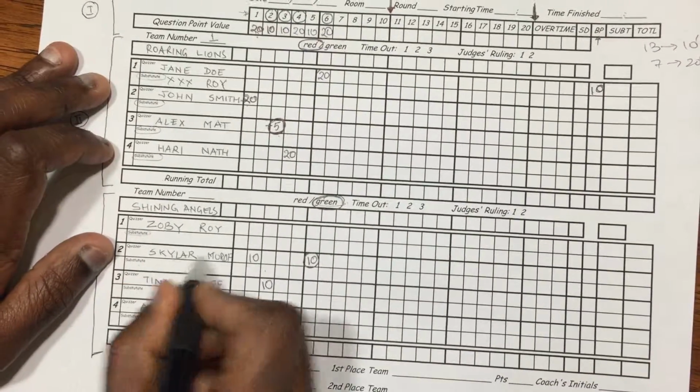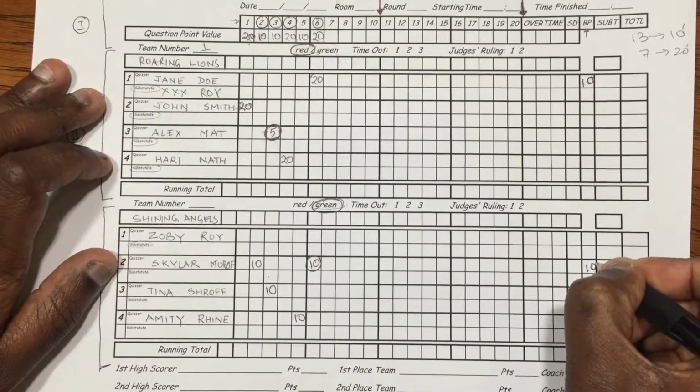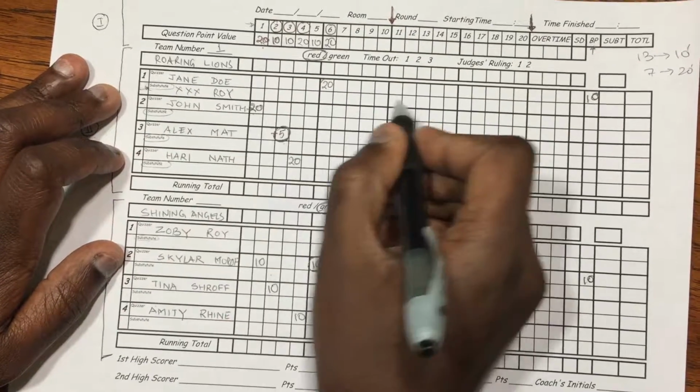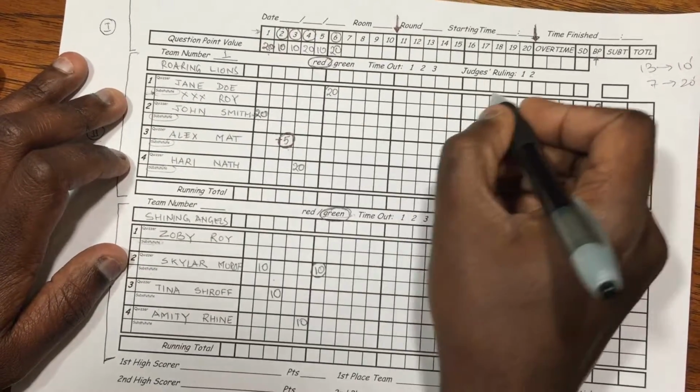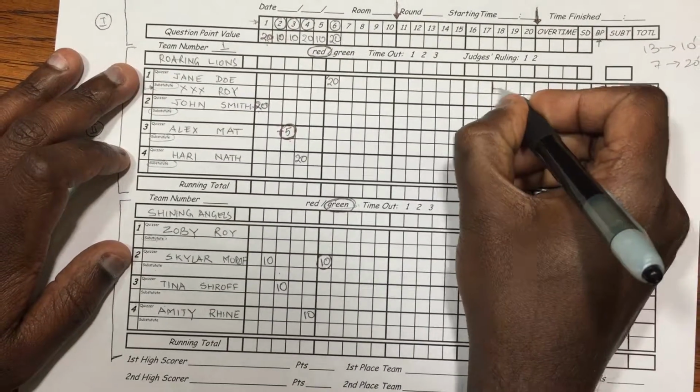Let's say green 2 gets quizzed out, we give 10 bonus points to green 2 as well. And then the substitute player comes into play. So you start marking from there. Now what you can do is, let's say Jane Doe quizzes out at question number 17, then just block off.